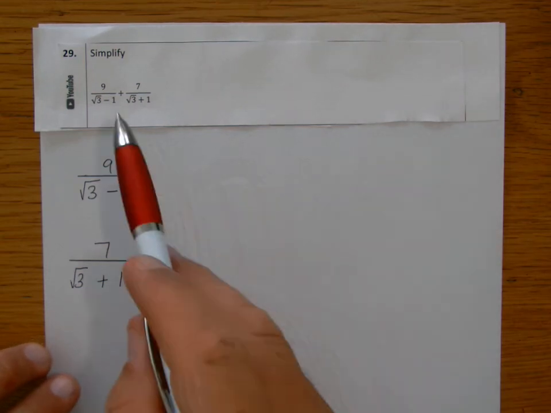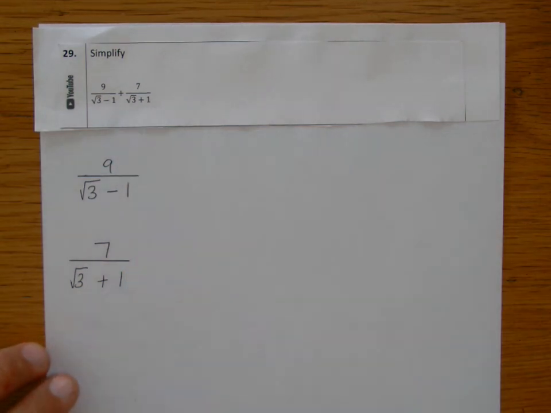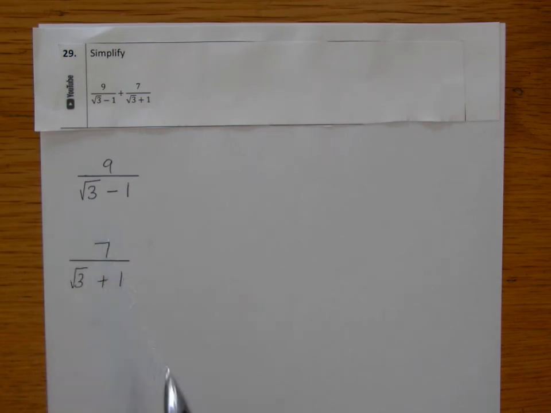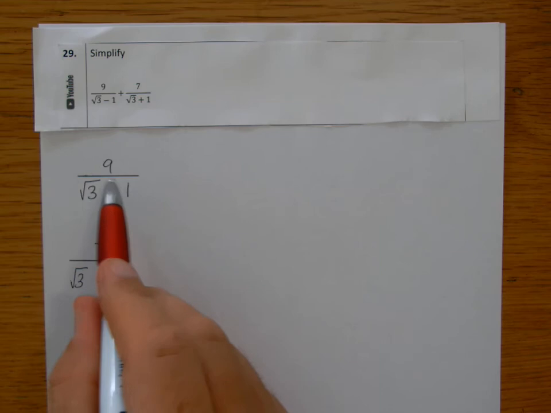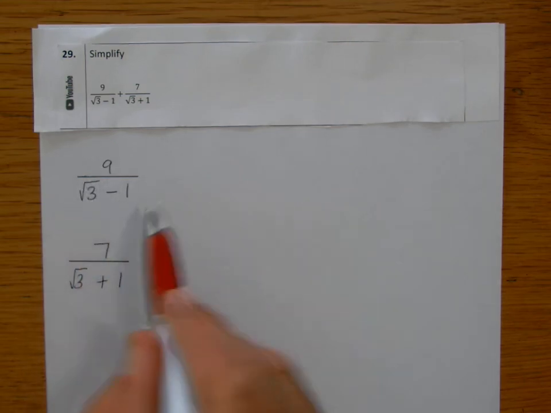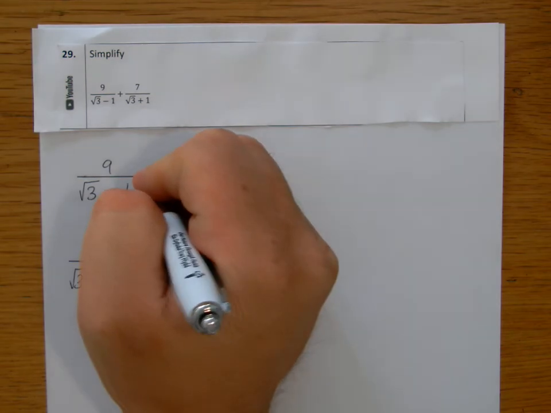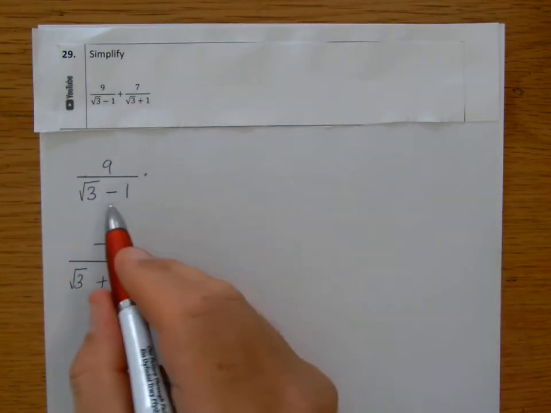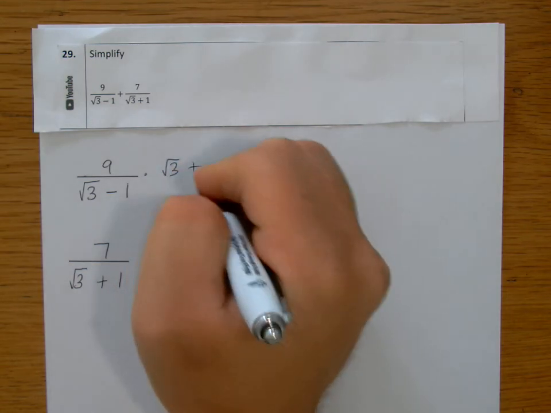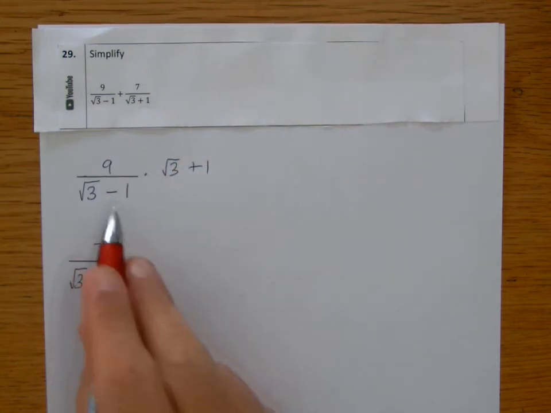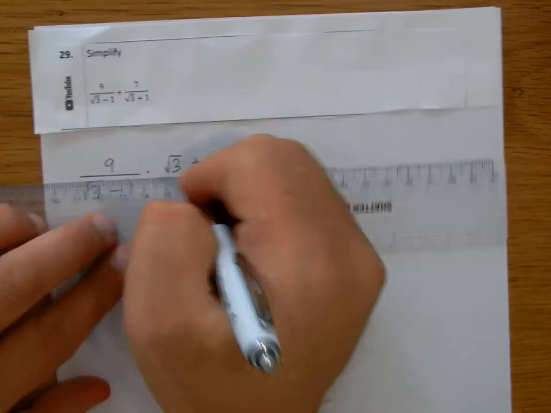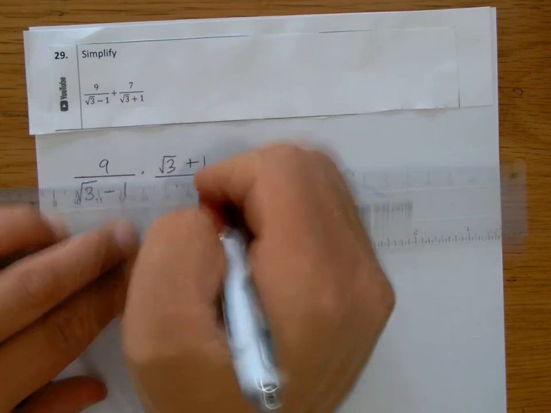Okay, so when you've got two fractions here, you could deal with them each separately. That's one route you could go about answering this question. So the first fraction here, 9 over root 3 minus 1. Well, if we multiply that by the conjugate of this, so it'll be root 3 plus 1, which is just the opposite sign of this. And of course then you need to divide by that so that we're not changing the value.